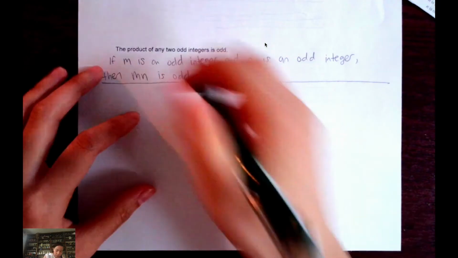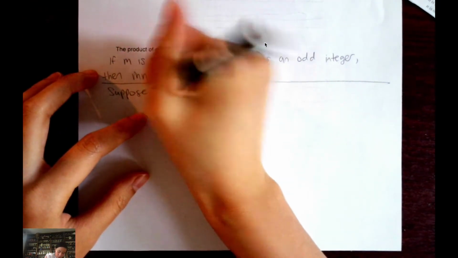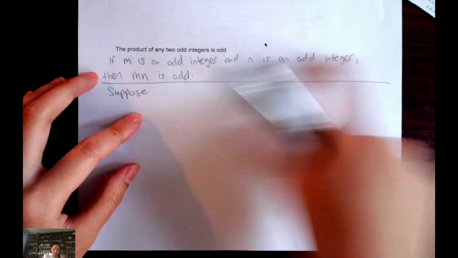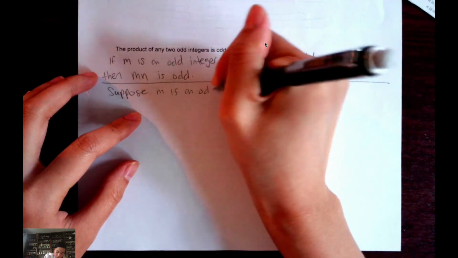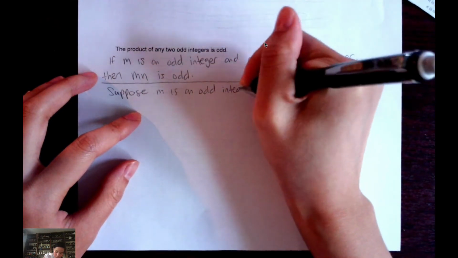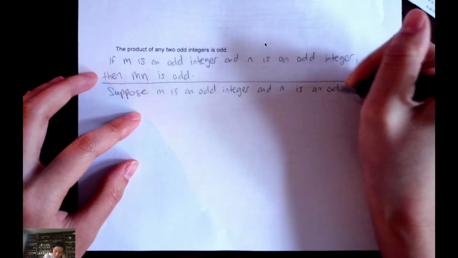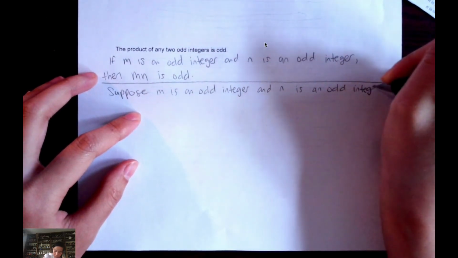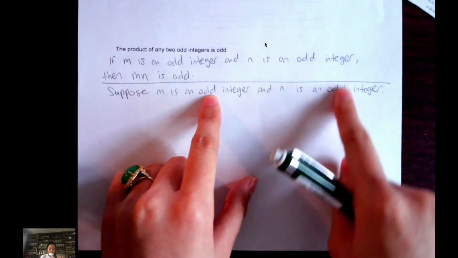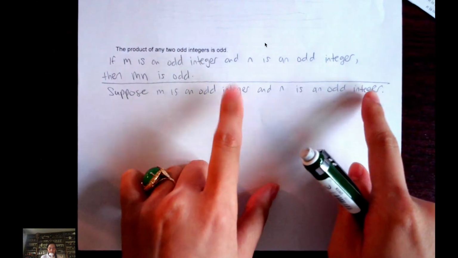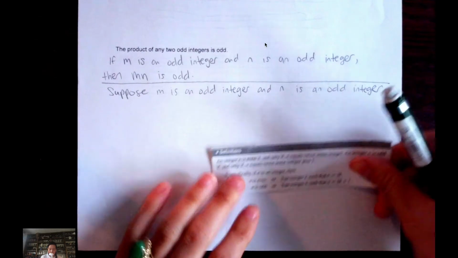Now the very first sentence of your proof is the word suppose, and then the if part of the if-then sentence. So suppose m is an odd integer and n is an odd integer. Now we want to define what odd means. We don't have to define what integer means, but we do have to define what odd means. So here I have the definition of odd.